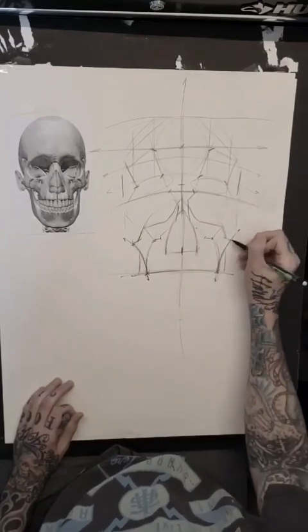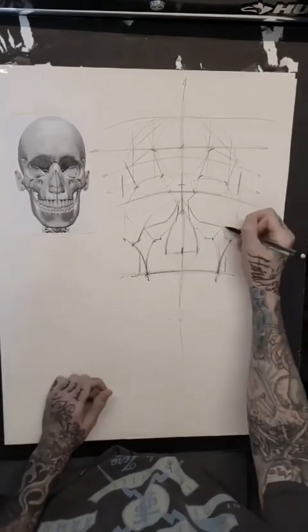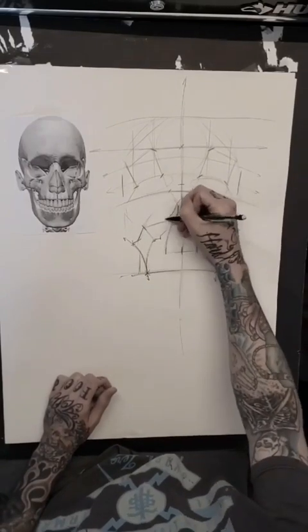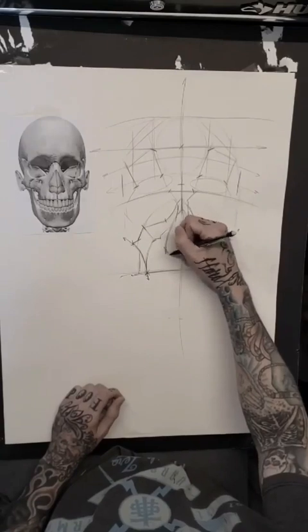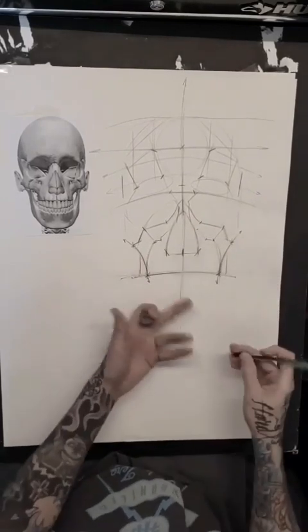There, there, there. Places like that. Maybe an angle change here, an angle change here. All right, so we have all of these nice angle changes. That's what I'm always looking for when I'm drawing.